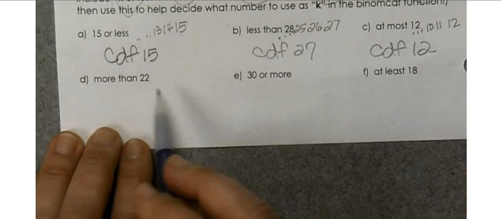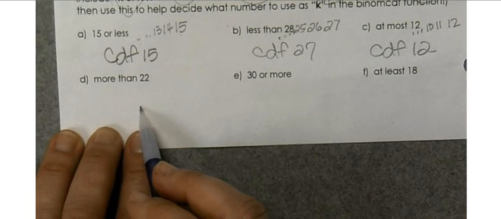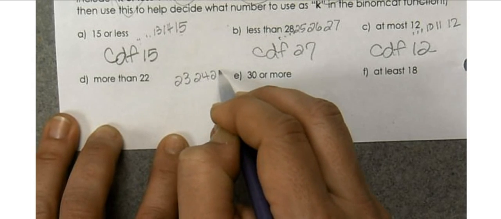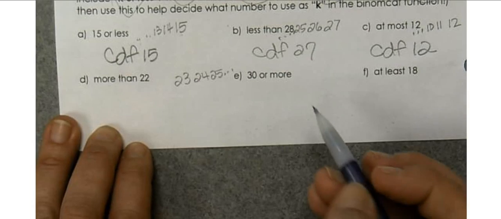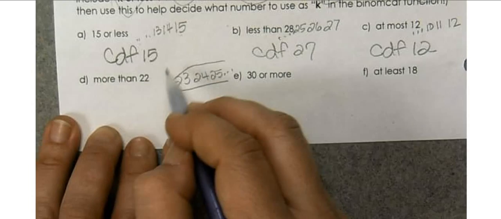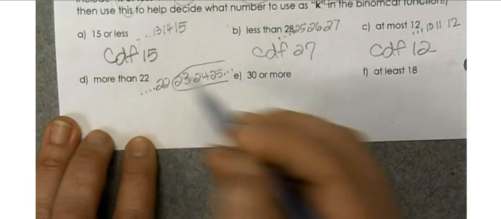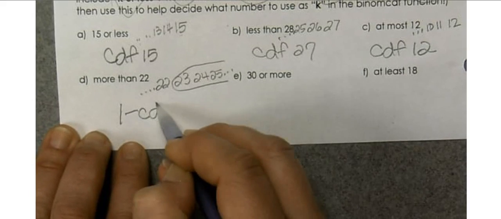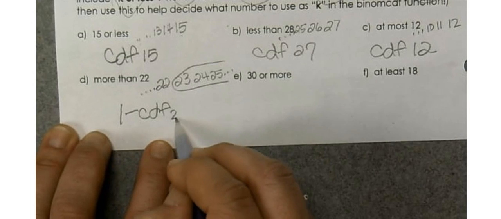How about more than 22? Well, more than 22 means that we would want 23, 24, 25. But the calculator doesn't give us that. What we would have to do is subtract off 22. So we would use 1 minus CDF and use 22.